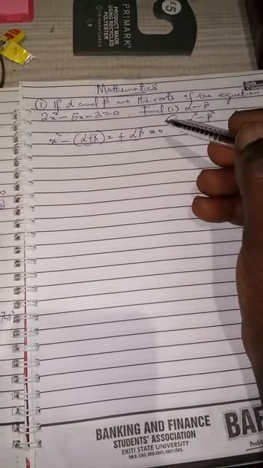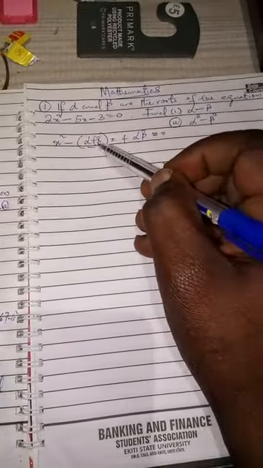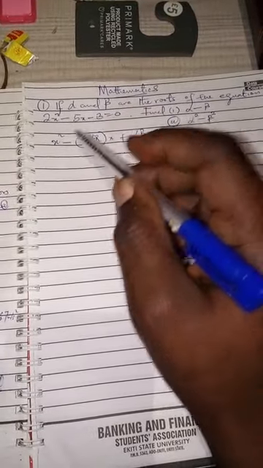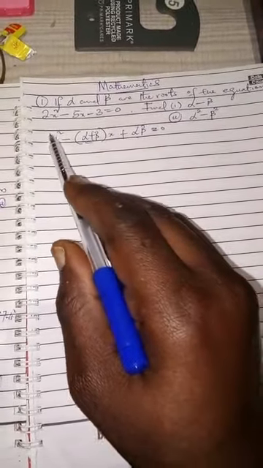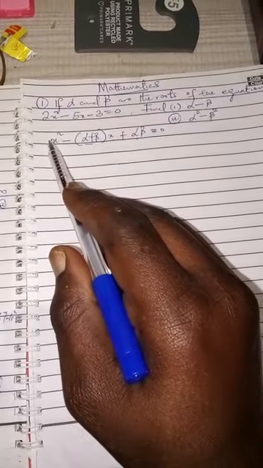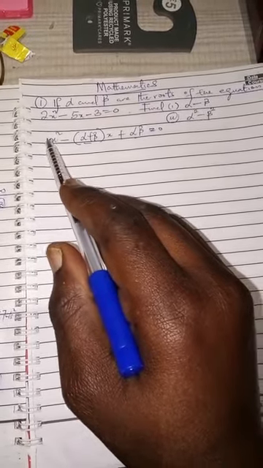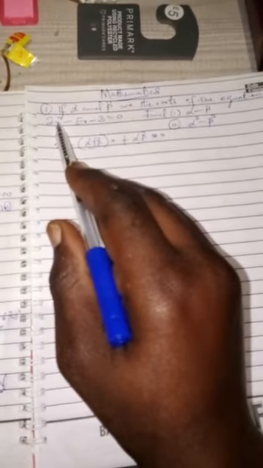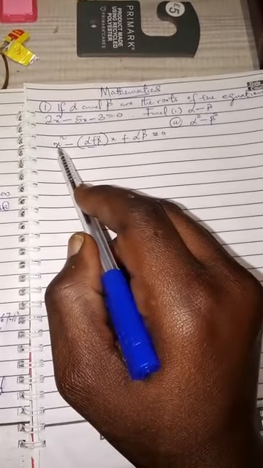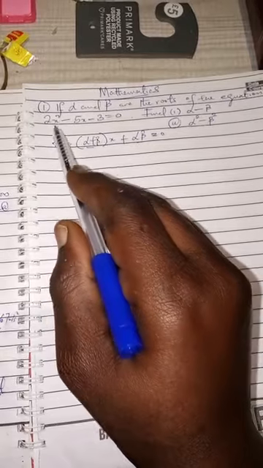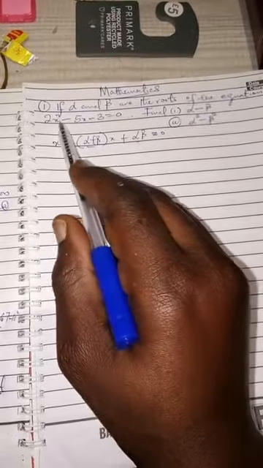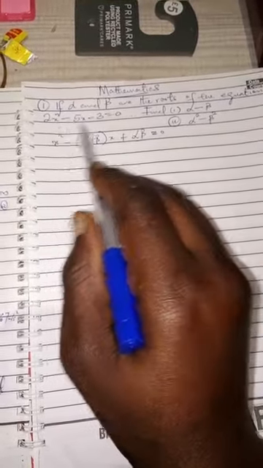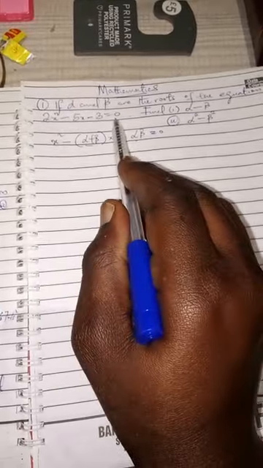So we are going to compare this equation and this equation. But before we compare, you will discover that the coefficient of x squared here is 2, while the coefficient of x squared there is 1. So we have to make them alike. In this equation, I will divide through by 2.